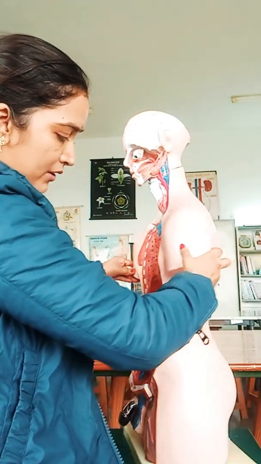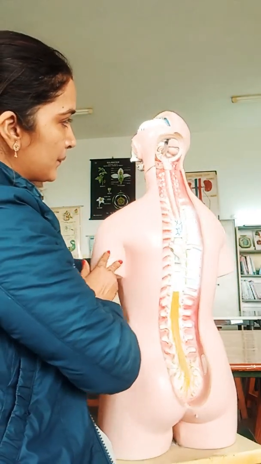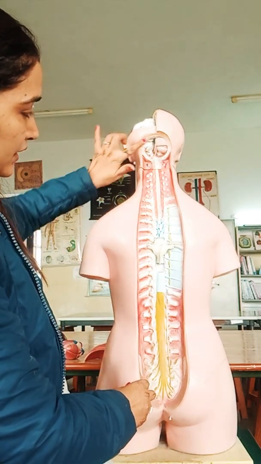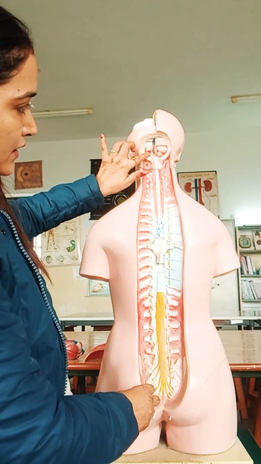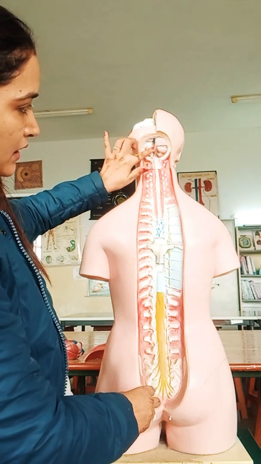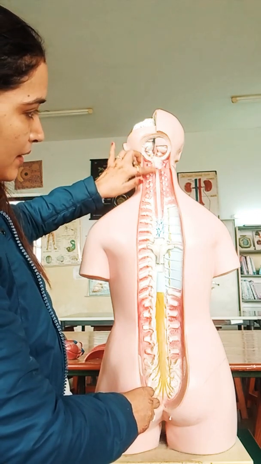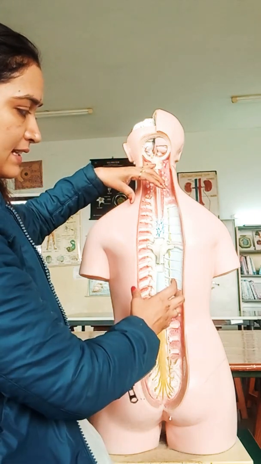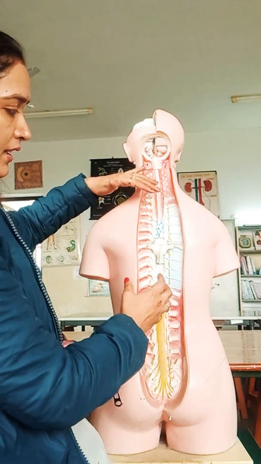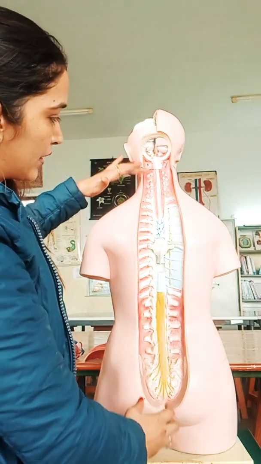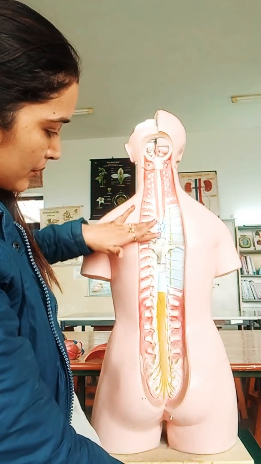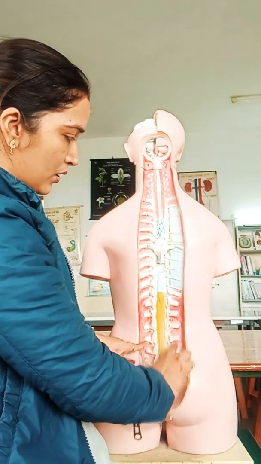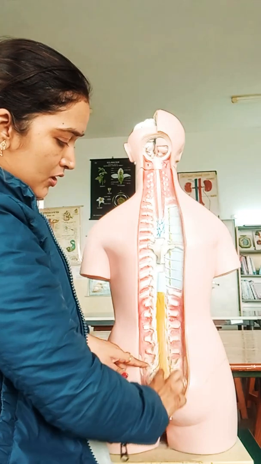If we see the back side of this dummy, this is the foramen magnum that leads to the brain stem, or spinal cord, which is protected inside the bony cavity, the vertebral column. These bony structures are the parts of the vertebral column, and inside you can see the spinal cord.